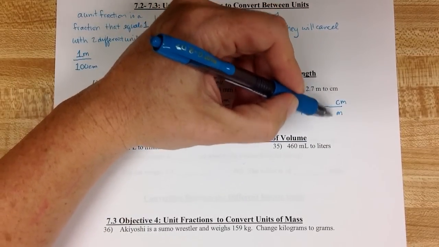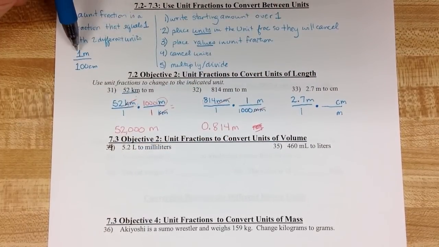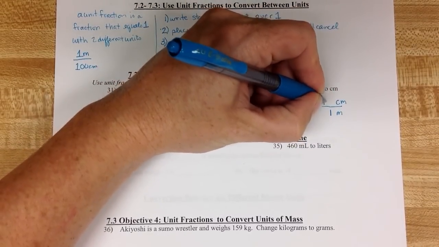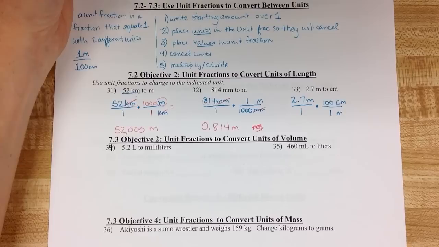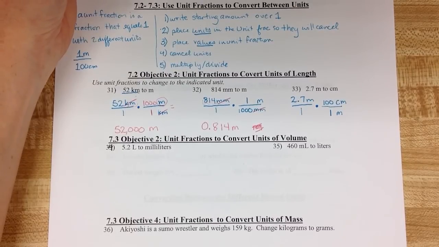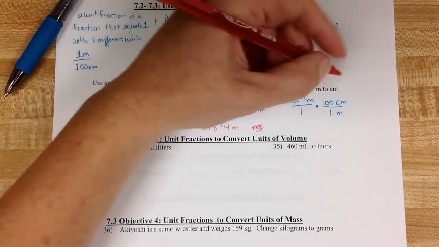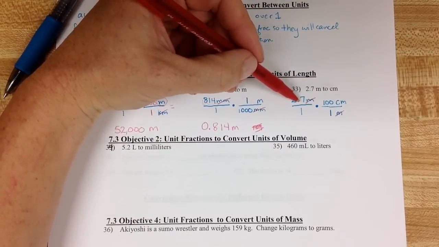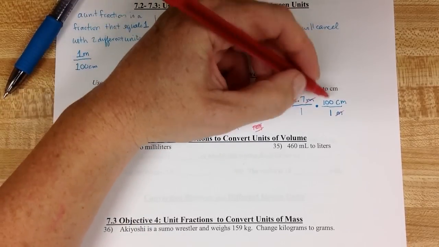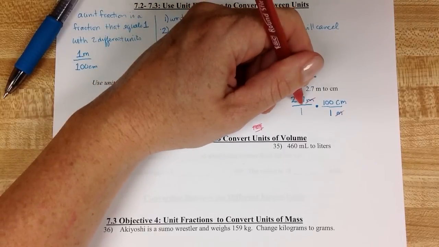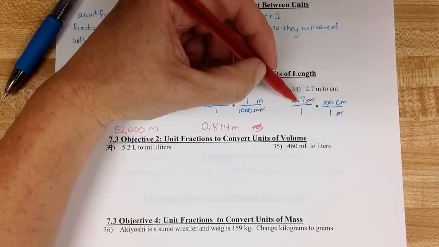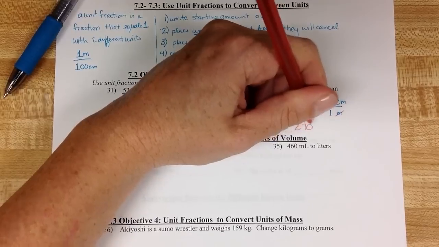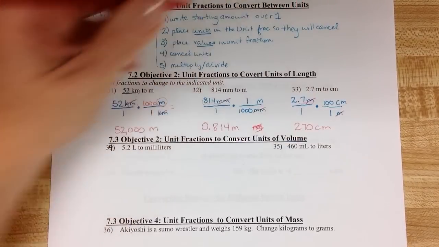The thing that will make this unit fraction a unit fraction, make it equal to 1, is if I have 1 meter on the bottom and 100 centimeters on the top. I cancel out my like units and then multiply through. 2.7 times 100, I'm multiplying by a power of 10, so the decimal is going to go to the right or make that number bigger, and it becomes 270 centimeters.